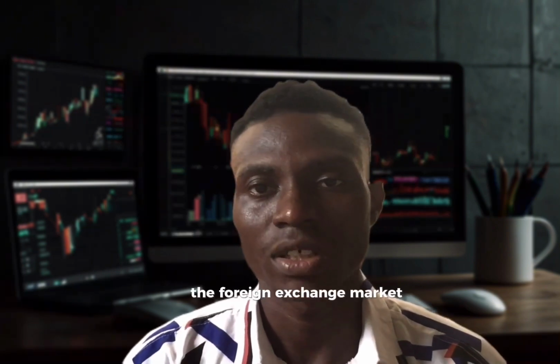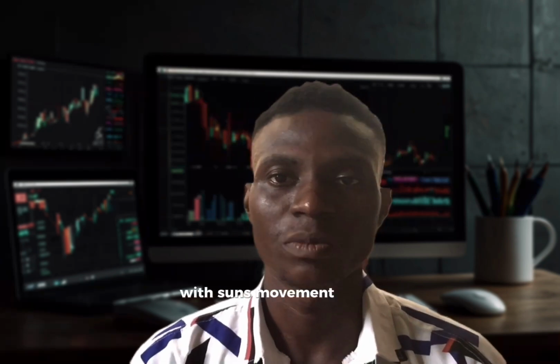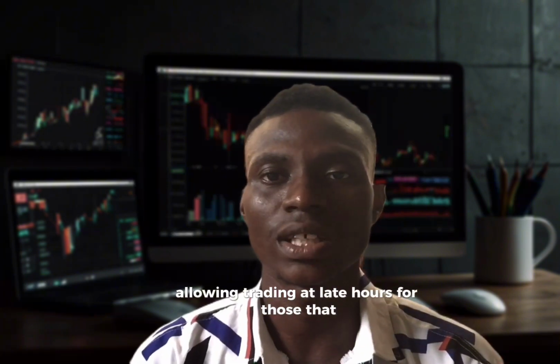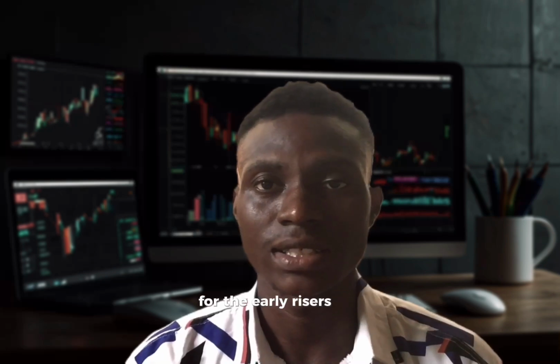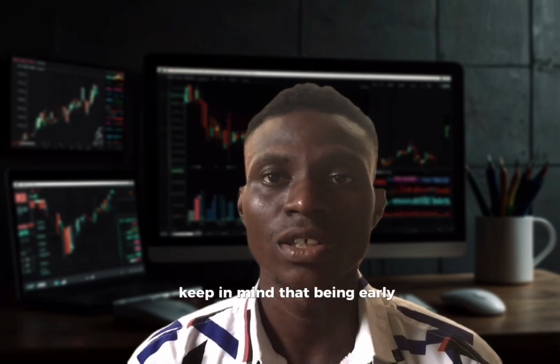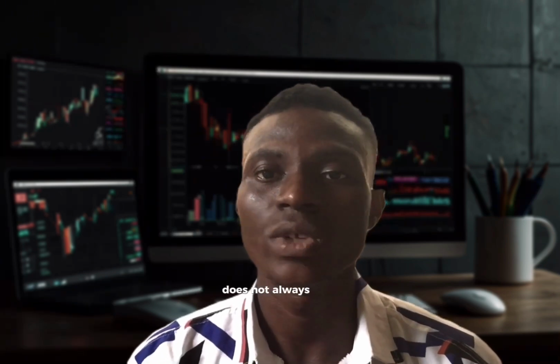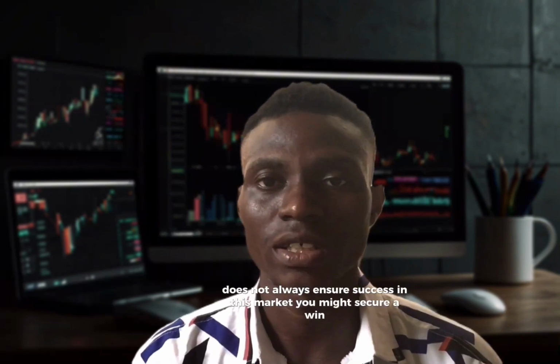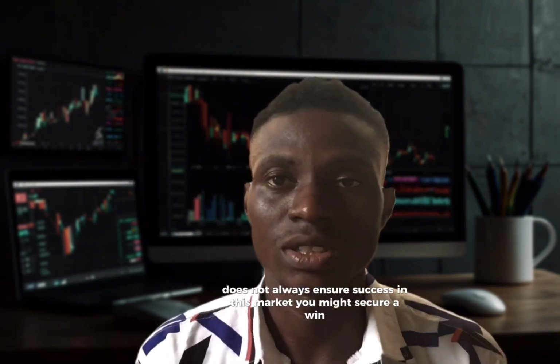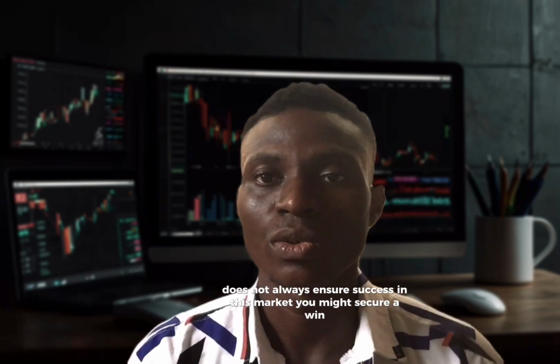The foreign exchange market operates in sync with the sun's movement across the globe, allowing trading at late hours for those that stay up all night or in the morning for the early risers. However, keep in mind that trading early or late at night does not always ensure success in this market. You might secure a win, but a larger, more aggressive predator would also appear and snatch it all away.